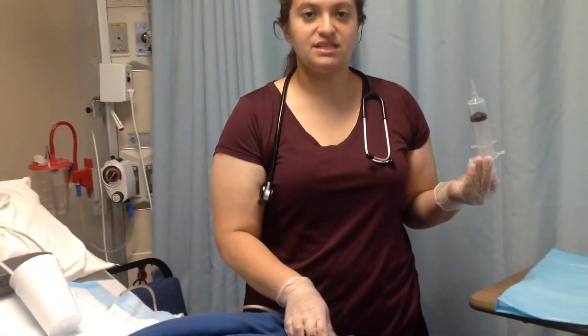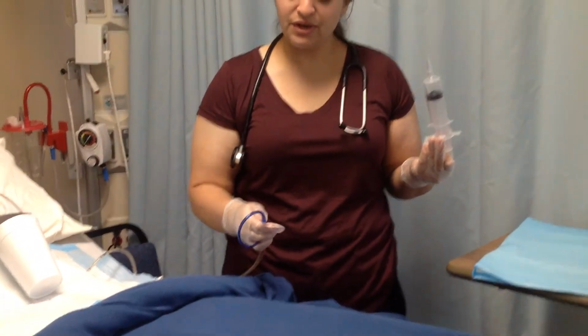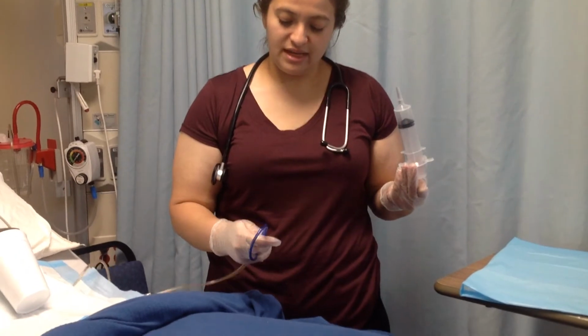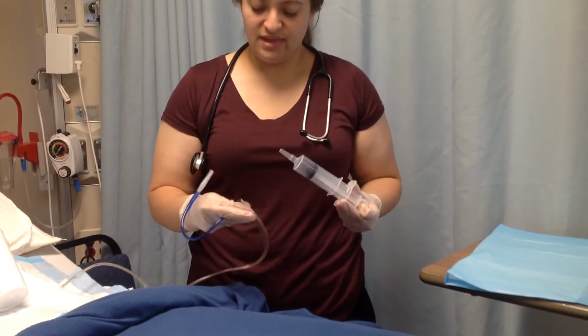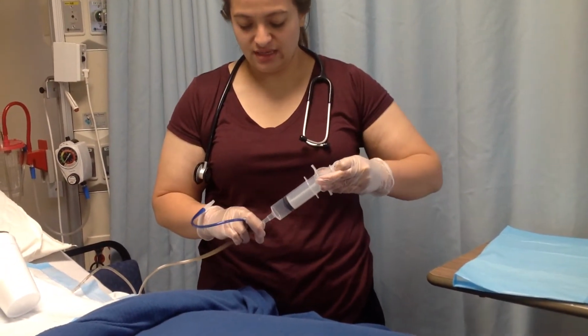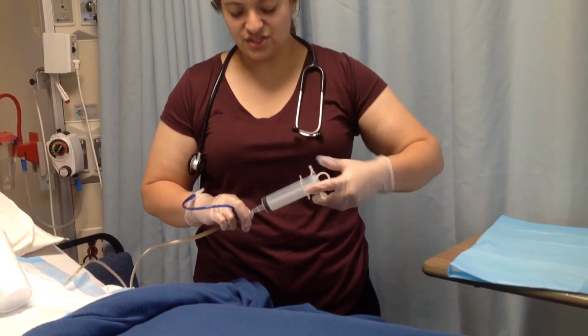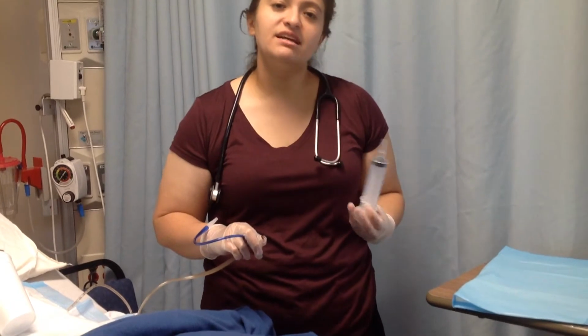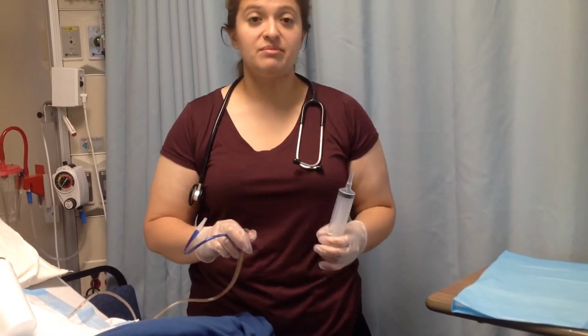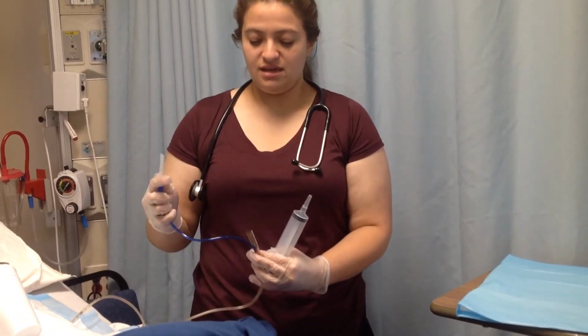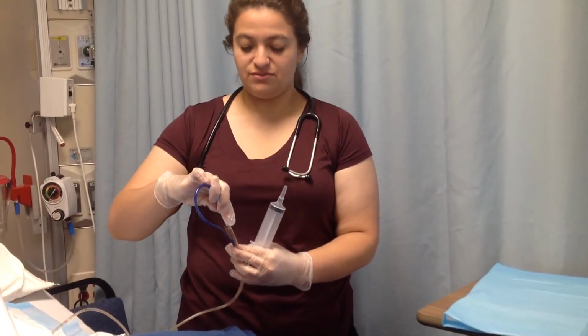So now that I have my solution, I would cap it again, and slowly insert the solution. This is just to irrigate any bacteria or anything that might be stuck, any residue. And I want it to run clean. And I would cap it back up.